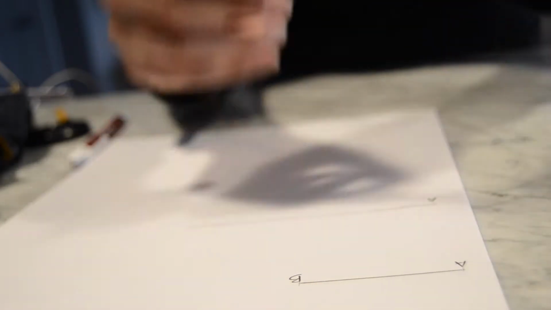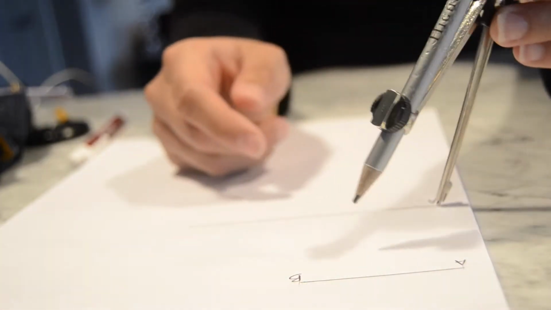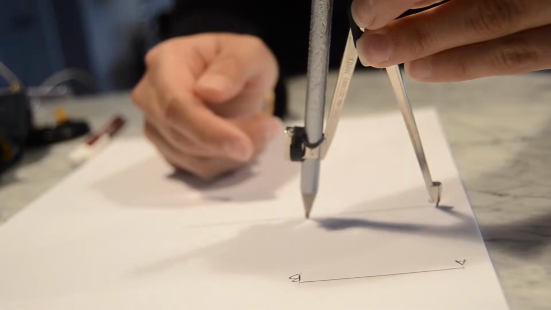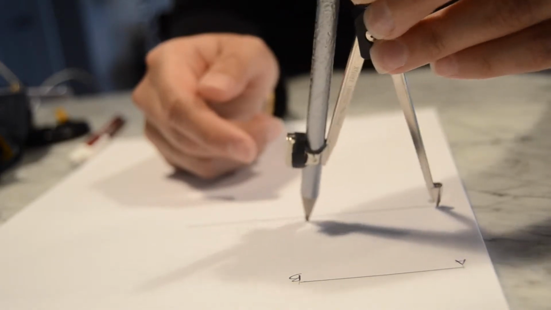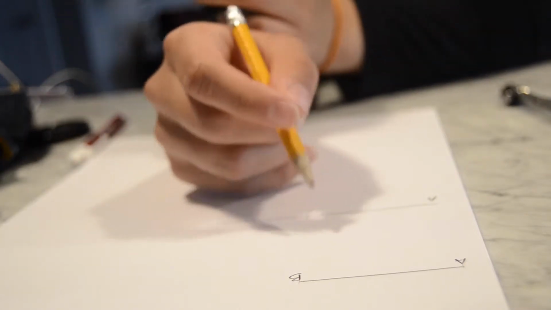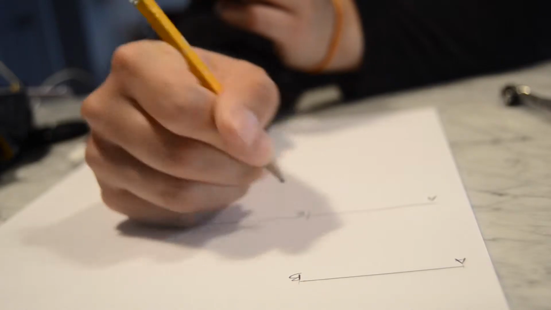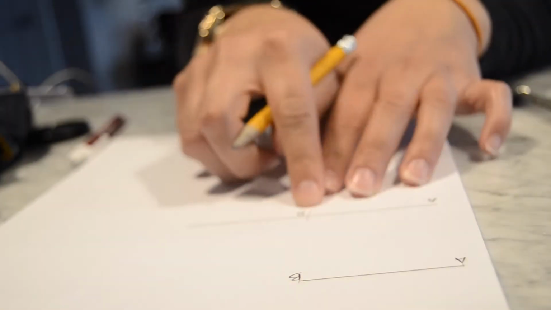Yep, that looks like the correct distance. So then I'm going to place my compass on my left end, so new point A, and I'm going to keep that distance and mark it down on my new pencil segment. Where that arc meets the segment, that's going to be the exact distance from the first segment to the new segment.